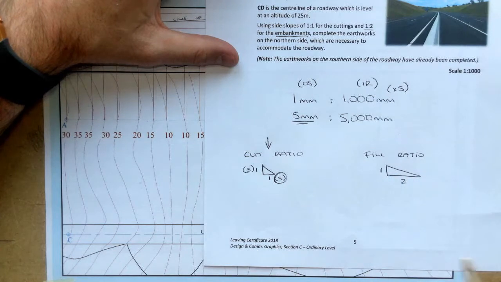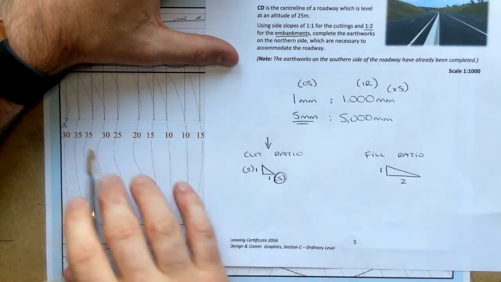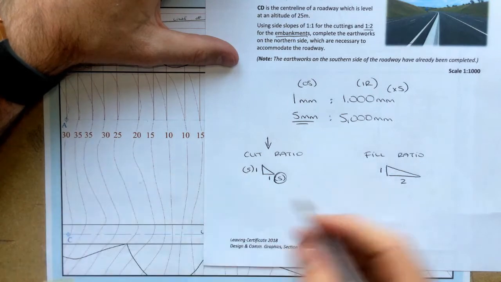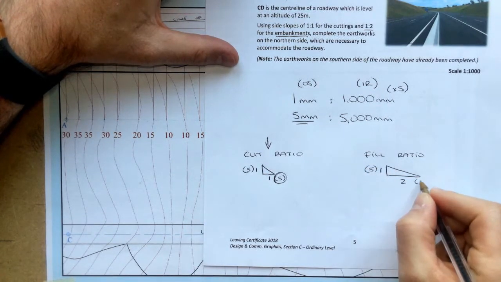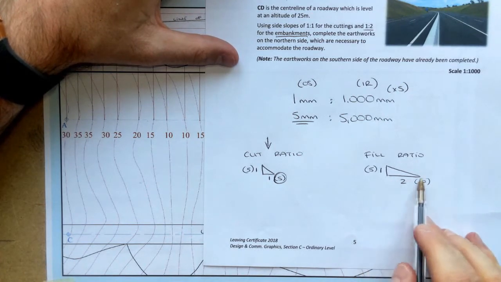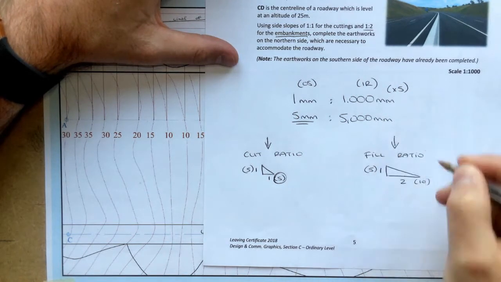So once again, multiply, our magic number is usually what I call it in class. Multiply that by 5, so 5 times 1 is 5. But 5 times 2 is 10. And remember, this is the one that we can see as we look down on top of it. So our number that we're going to use is 10 for our fill.